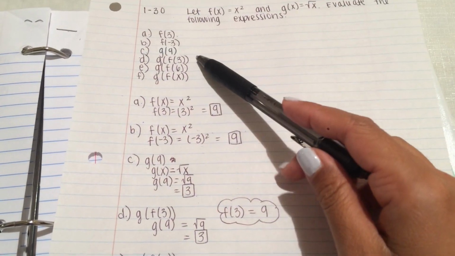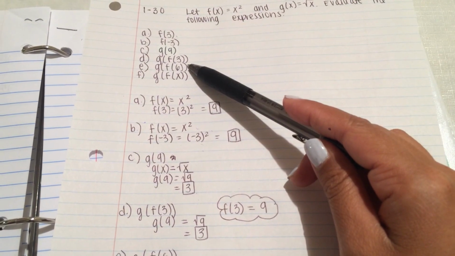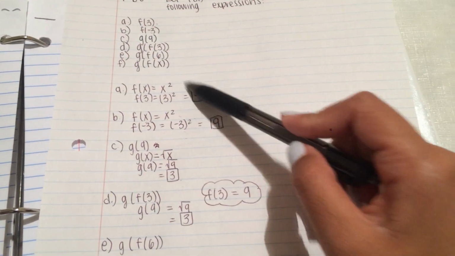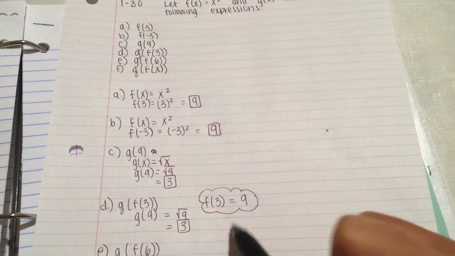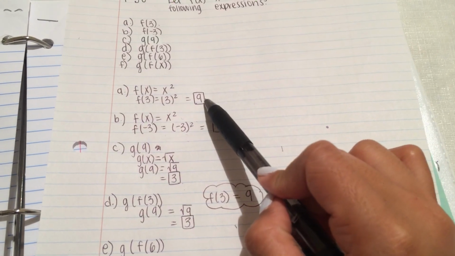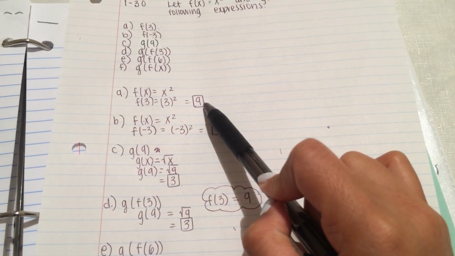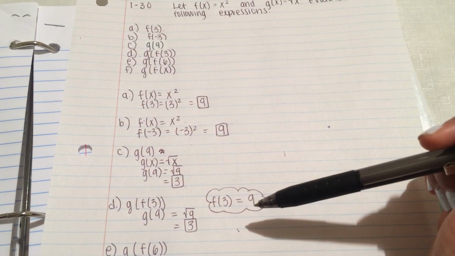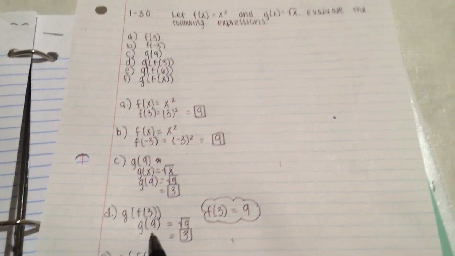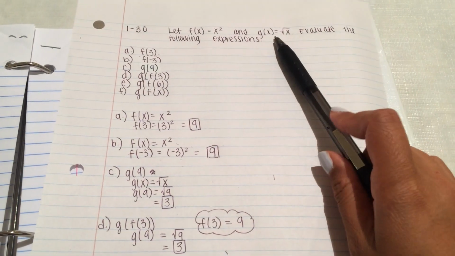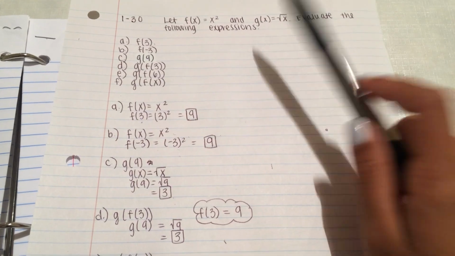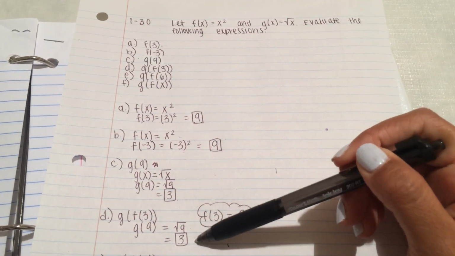For letter D, it's asking you to find g of f of 3, and that's a composite function. So first you want to evaluate the inner function. So f of 3 we found in problem A, which is 9. So then it becomes g of 9. So you plug in 9 for x in function g, and it becomes the square root of 9, which equals 3.